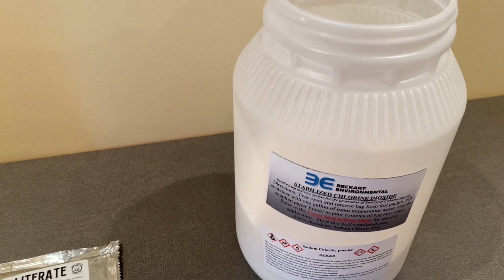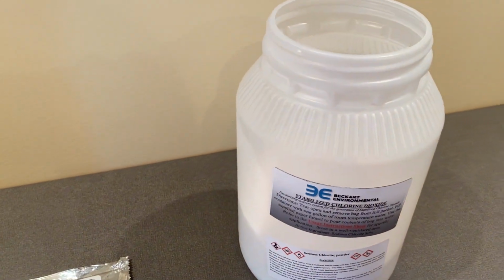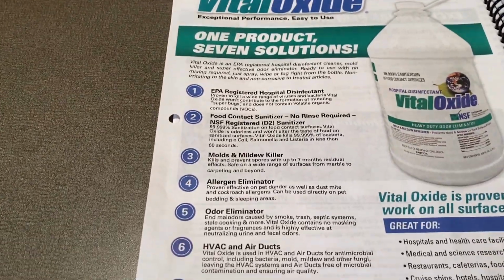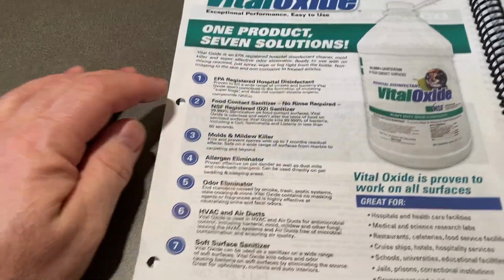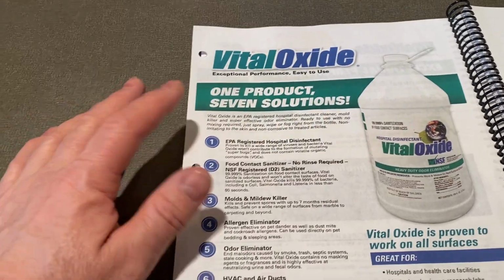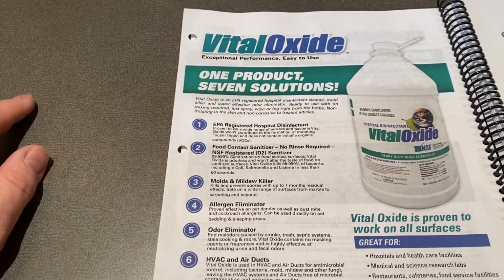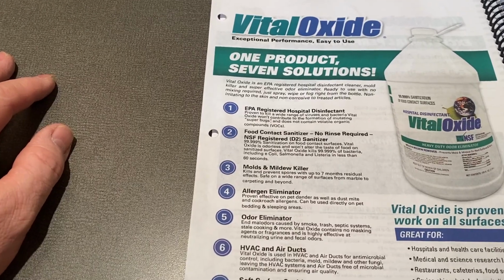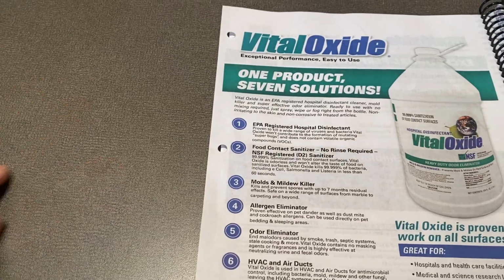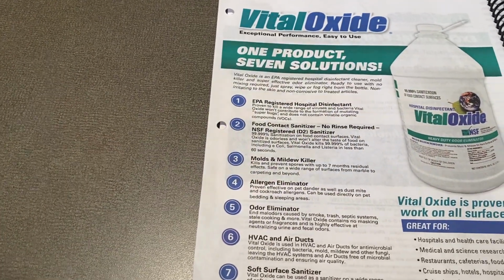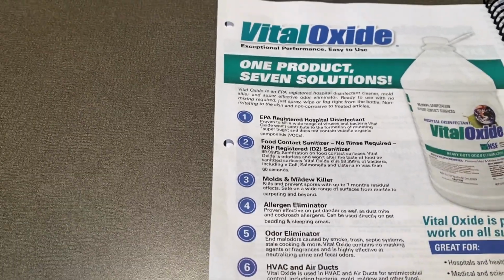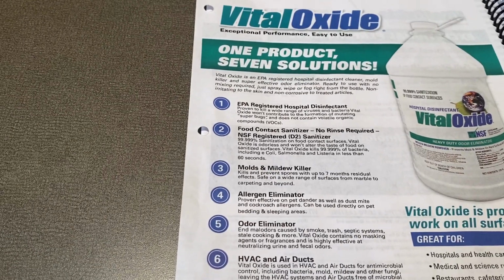And so the question, of course, now is, what exactly is the benefit of using stabilized chlorine dioxide? The Vital Oxide information here pretty much sums it up. As you can see, there are one product and 7 solutions, and this is what it does. It is an EPA registered hospital disinfectant. It's also a food contact sanitizer, which means no rinse is required when you spray it onto a food preparation area. You do not have to rinse it off afterwards. It does not leave any harmful residue at all. It just breaks down to its basic elements of oxygen and water.